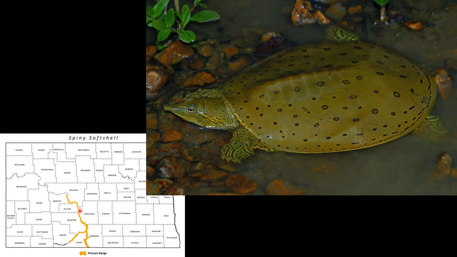Okay? Again, found in a little bit broader range than the smooth, but really just restricted to the Missouri River Valley. Okay? So that's 3 species of turtles we have in a small area. So you can see the importance of understanding where they are and how many people are seeing them to really get an idea of how we can protect those populations.